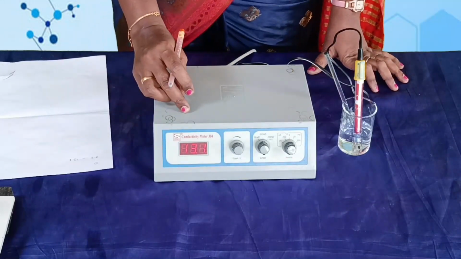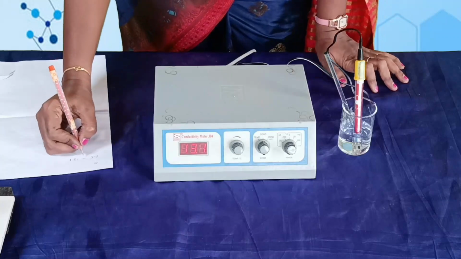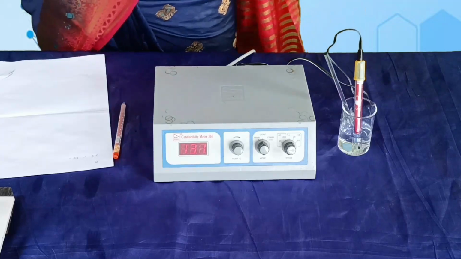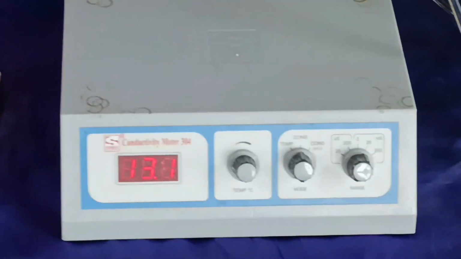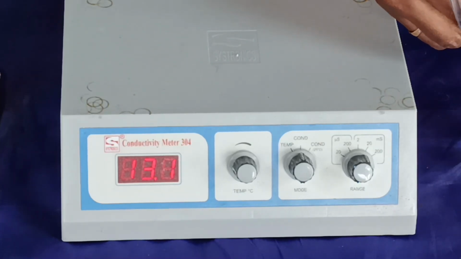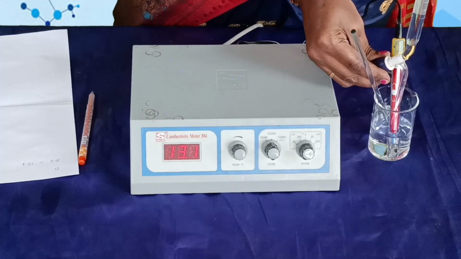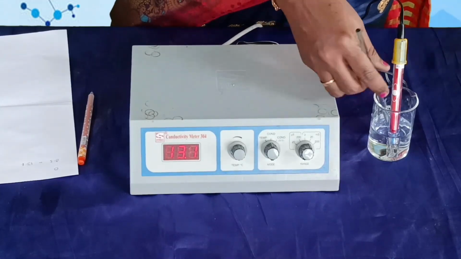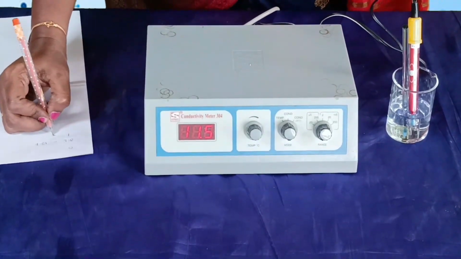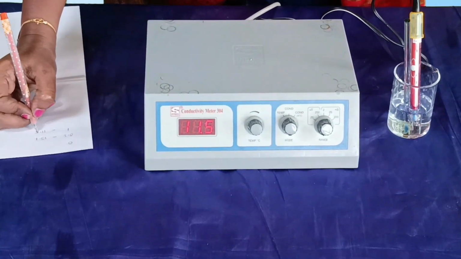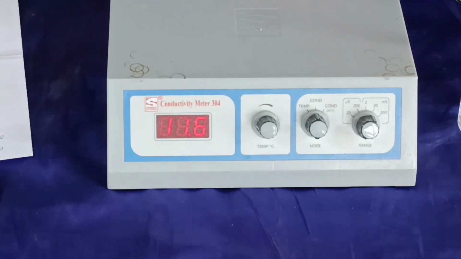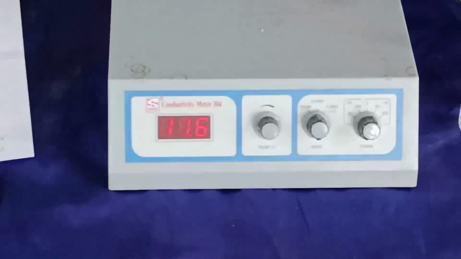After adding 0.5 ml of sodium hydroxide into the beaker, the conductance value decreases. Now it is 13.1. The conductance value decreases due to the formation of water molecules. Then again add 0.5 ml of NaOH into the beaker and measure the conductance. It is 11.5. Then the titration is carried out until the neutralization takes place.